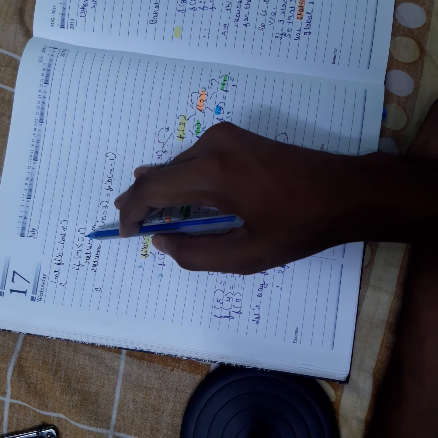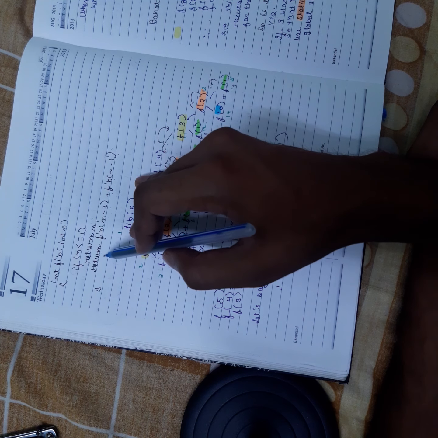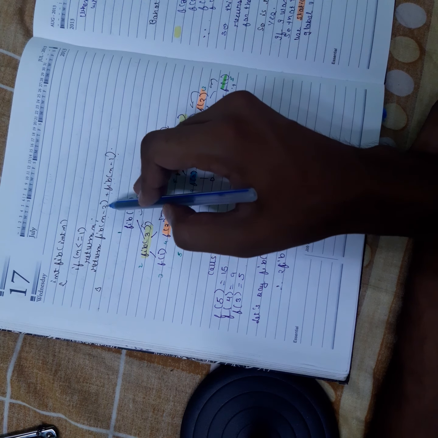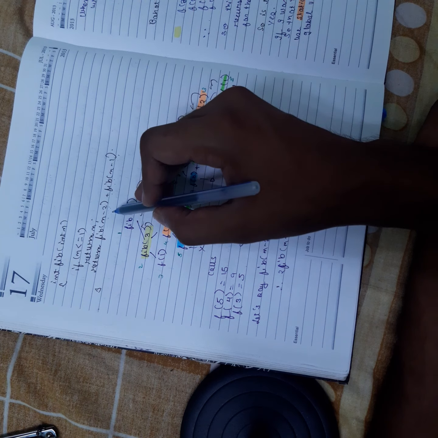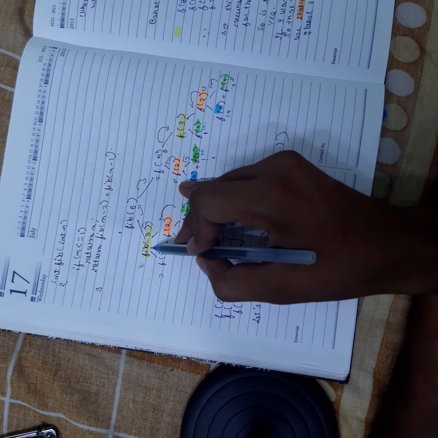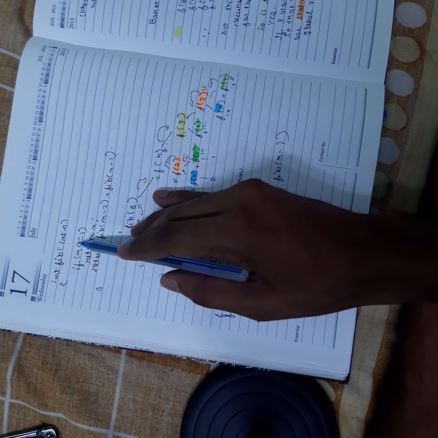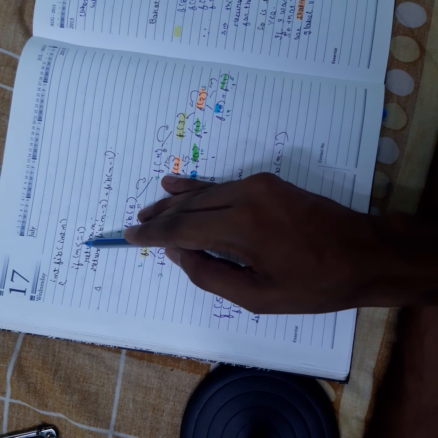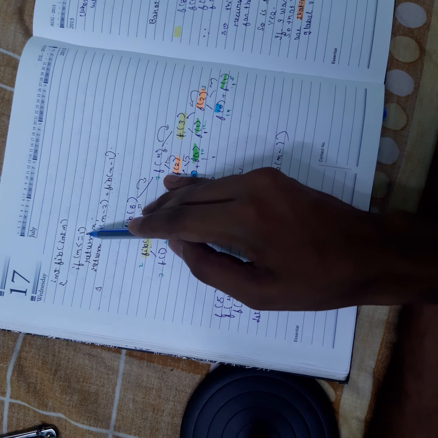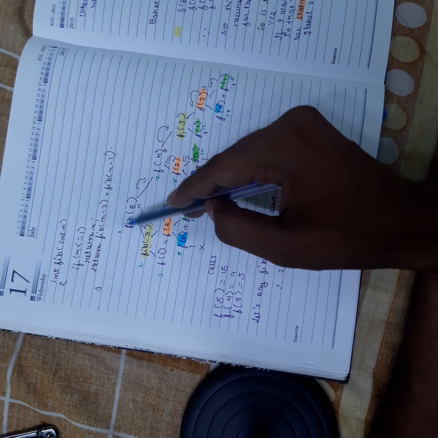Is 5 less than or equal to 1? No. So it will not return 1, it will go to the next line. Return fib n minus 2, that is 5 minus 2, 3. So fib of 3. Again another function is called, that is fib of 3. Fib of 3 will again go to this n, and it will see if 3 is less than or equal to 1. No, it's not. So it will perform 3 minus 2, which is 1.